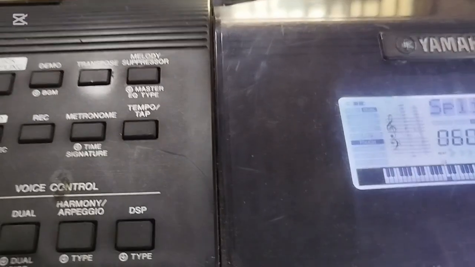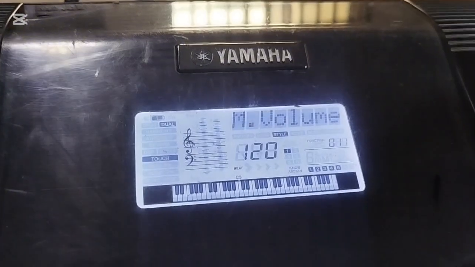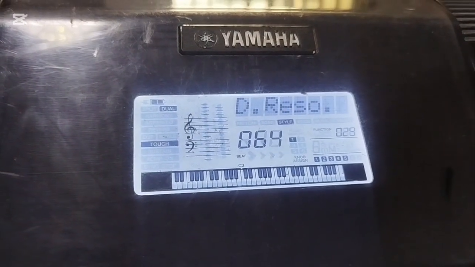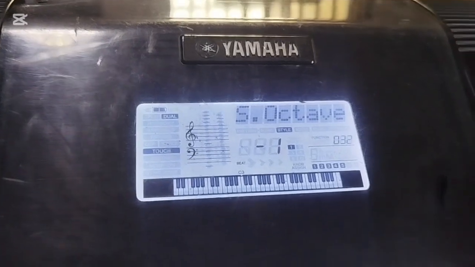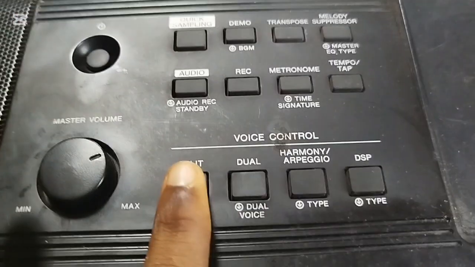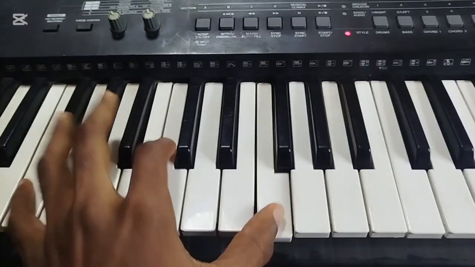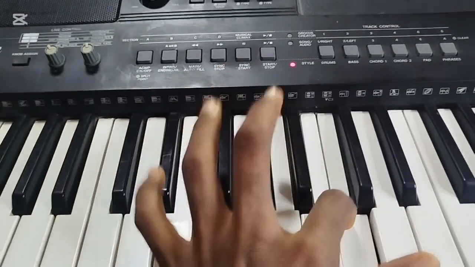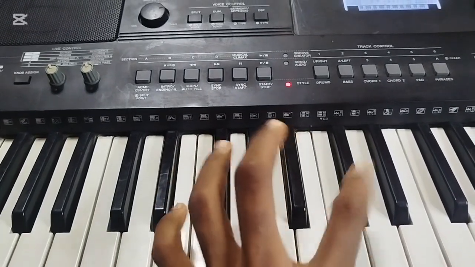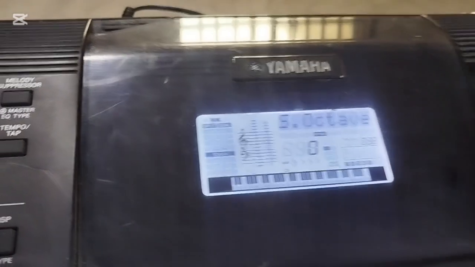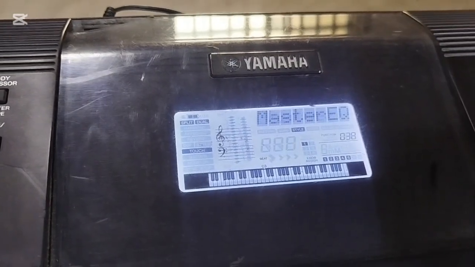Then after that, you now put the octave to 0. This S octave, which is split octave, should be on 0. Then after doing that, you click on this split once to activate it. So it stopped here, it's okay. After that, you now increase the S volume.